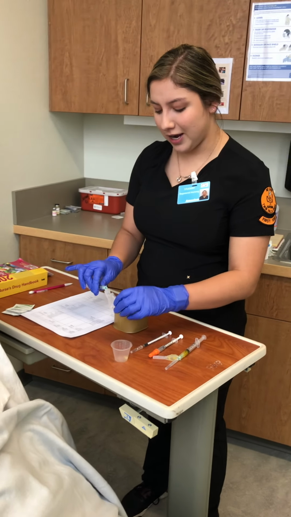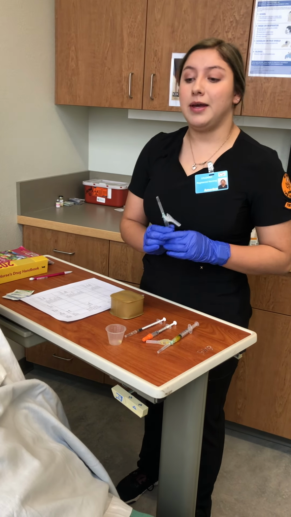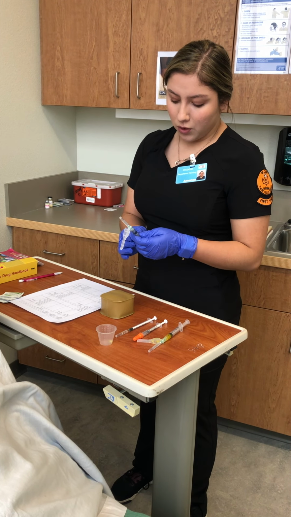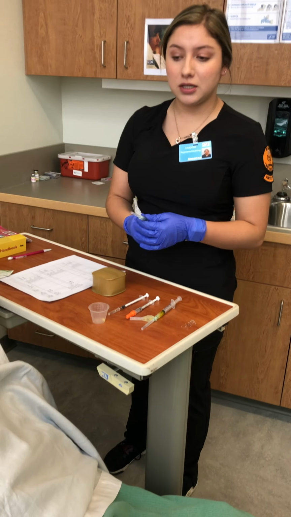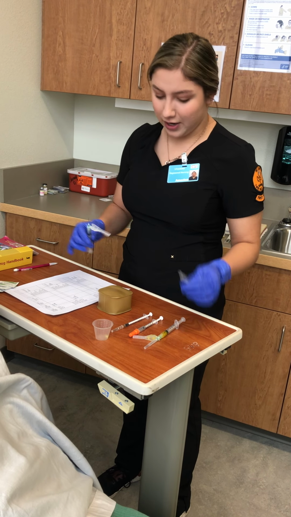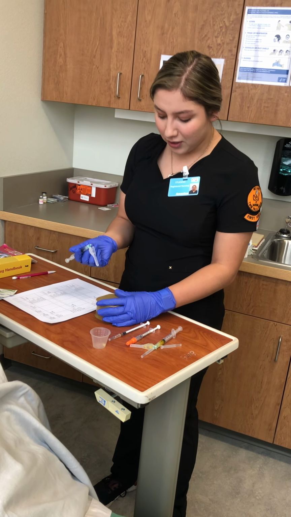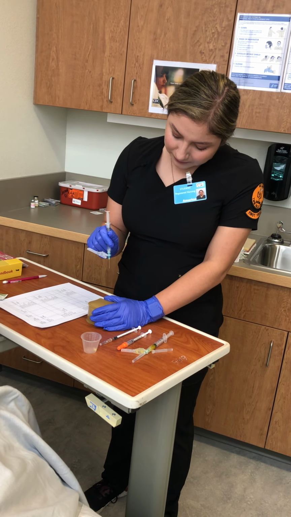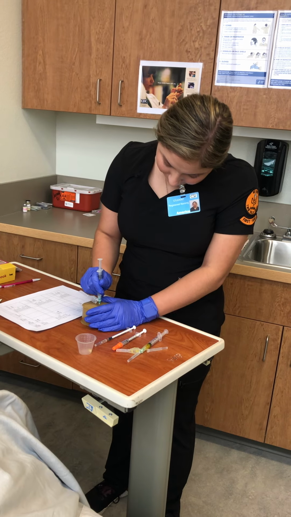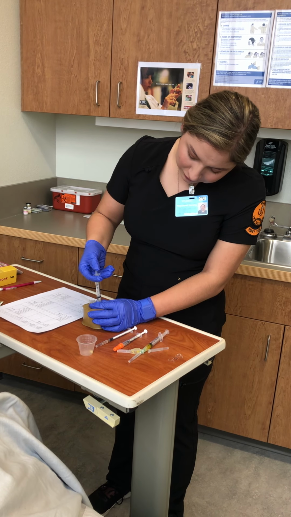Oh, and sorry, before I administer it, I'm gonna do my third check. So I will be comparing it to my MAR, and I'll be verifying it for the right client, medication, dose, route, and time, and checking for any expiration dates. And everything looks ready to go and is correct. So now, since I already wiped your skin, I'll pull the skin taut and insert it at a 90-degree angle, a dart-like motion. Inject slowly, and I'll leave it in there for 10 seconds.